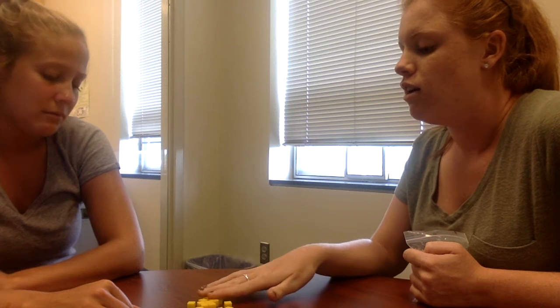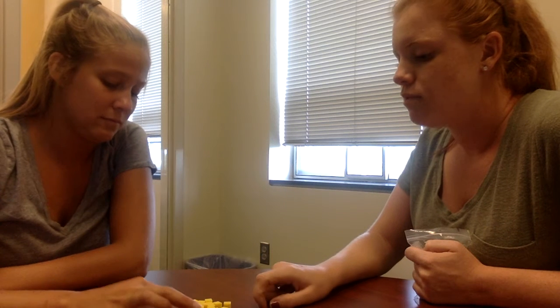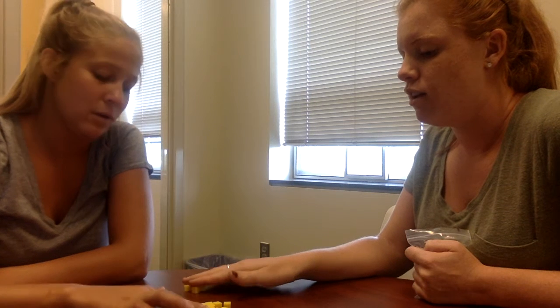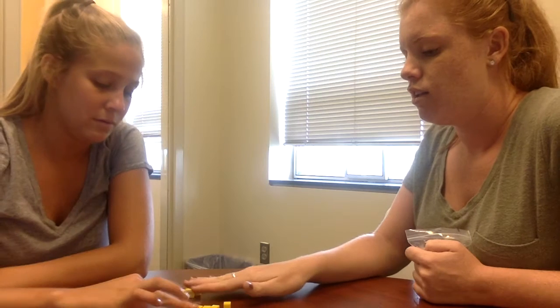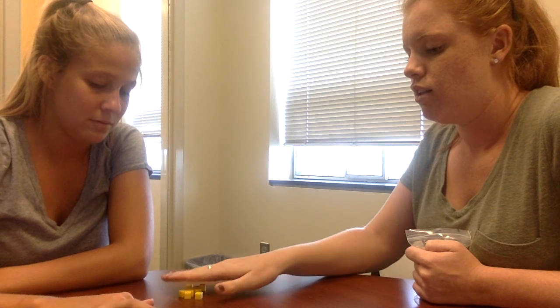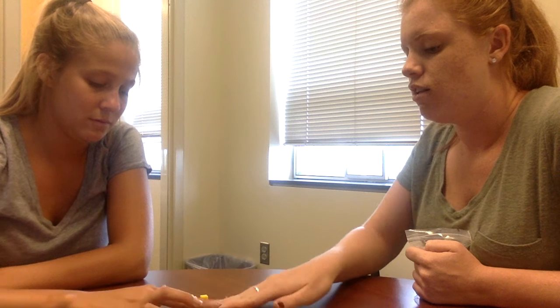Okay, so let's start by dividing these blocks into two groups. Can we divide these blocks into two groups? I'll put some over here, and I'll put some over there. Okay, so we have two groups of blocks here. How can we figure out if these groups have the same or different amounts of blocks?